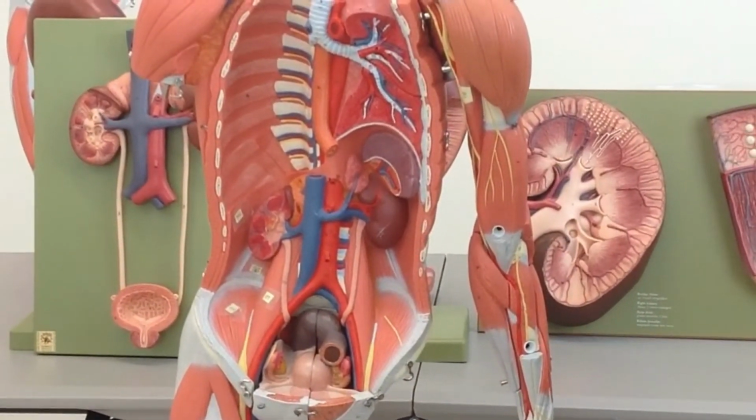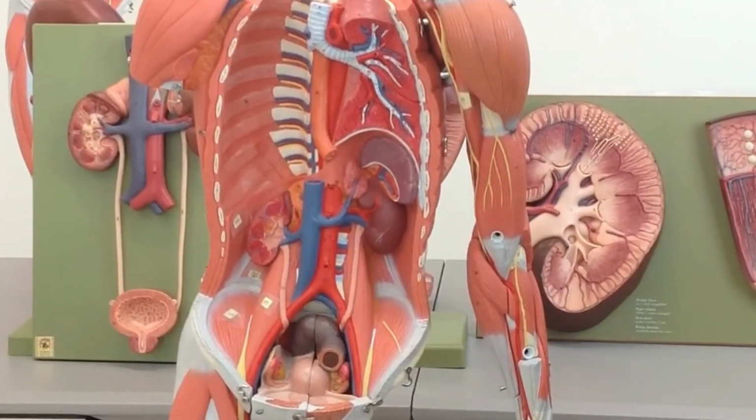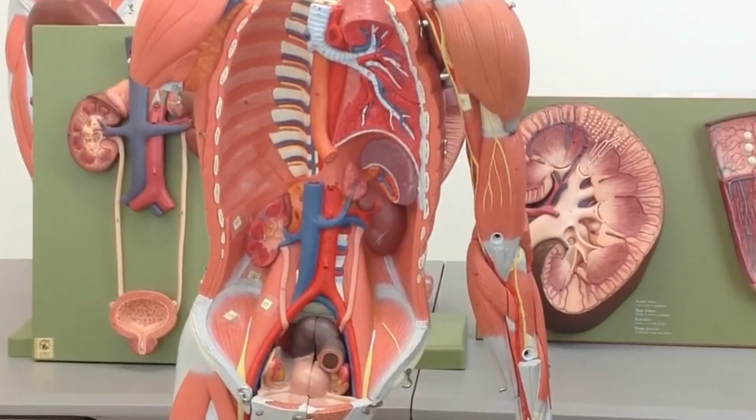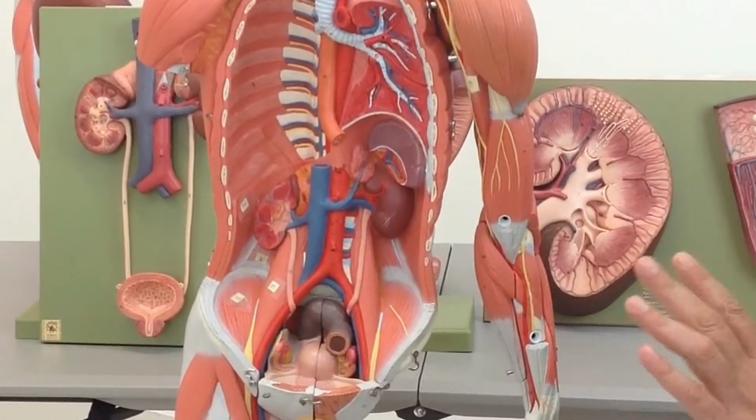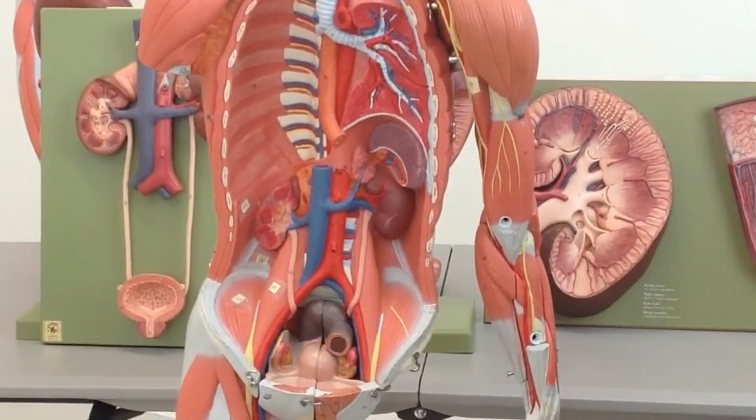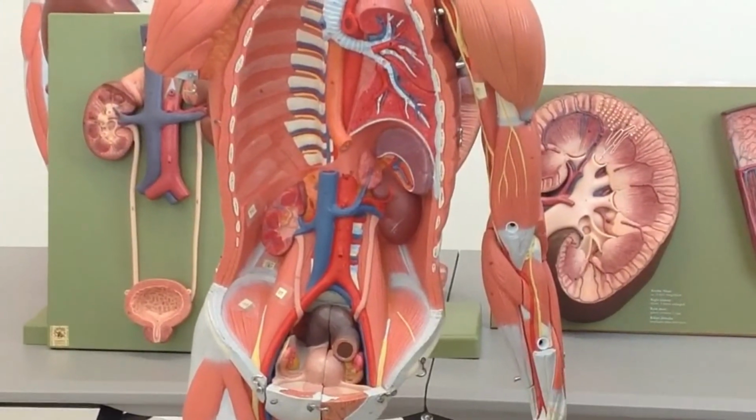Okay, today we're going to talk about kidneys and go over the anatomy of kidneys. We're not going to do much physiology today, that'll be saved for lecture. So first let's just start off with this model. I want to go over where the kidneys are located.